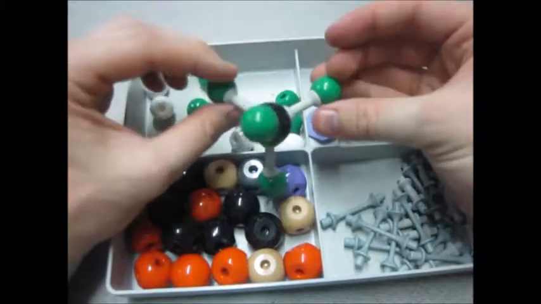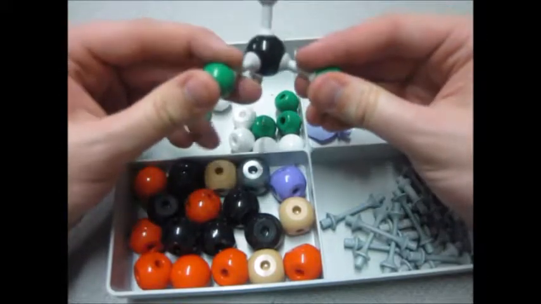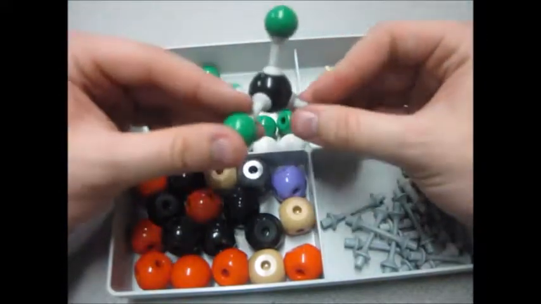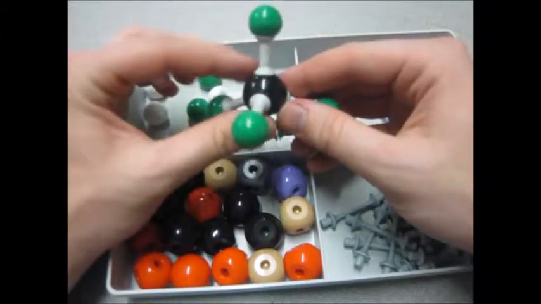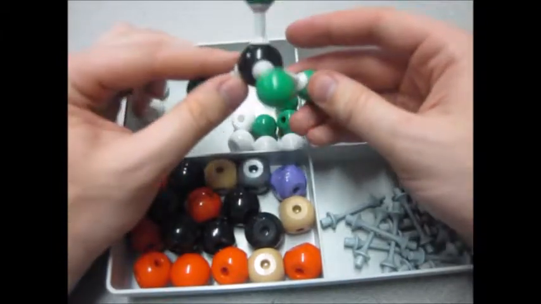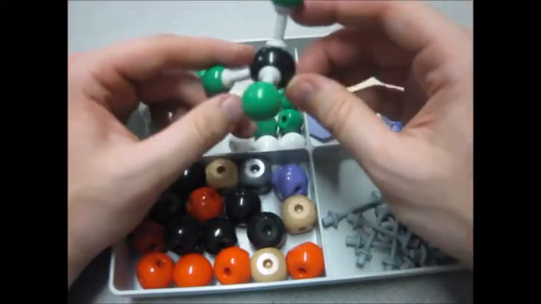Alright, and here you see we have a completed VSEPR model for carbon tetrachloride. Now you can see this looks a lot different than when we had it on paper for the Lewis structure, because once you add that extra dimension, the electrons can spread out a lot farther apart. They don't have to be at 90-degree angles on the paper.